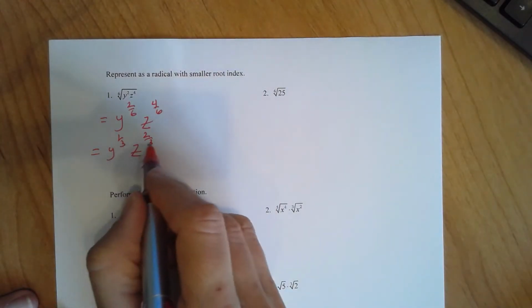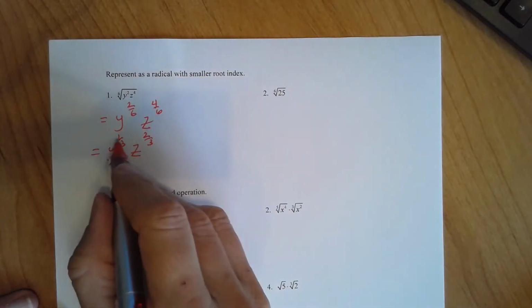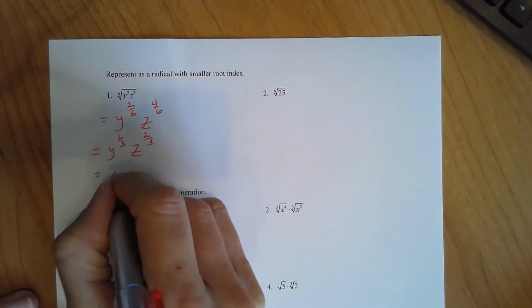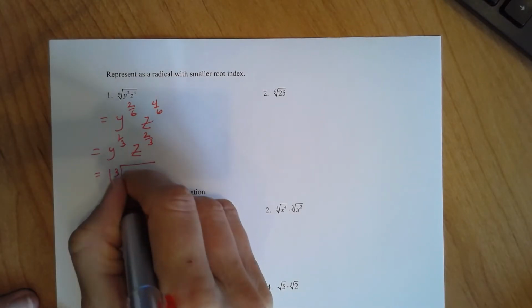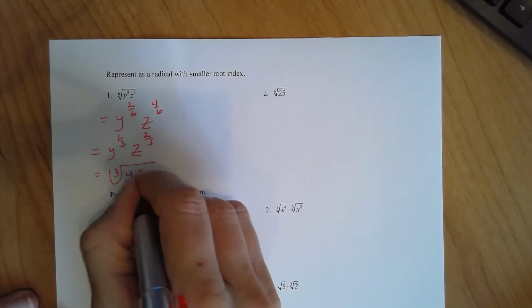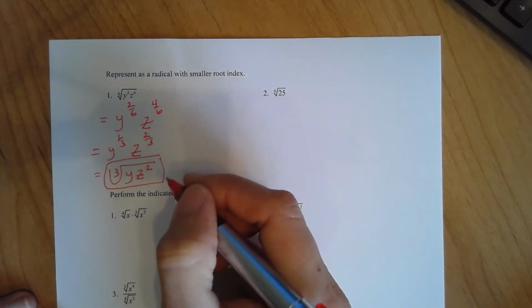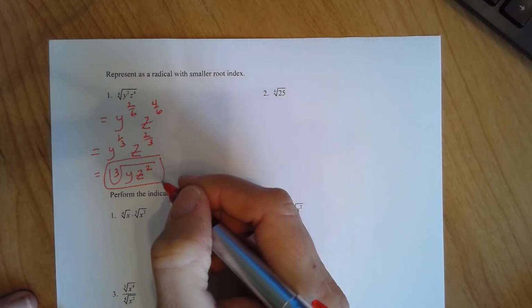So now we see that our index is a 3, with y having a power 1 and z having a power of 2. So this is the cubed root of y to the first, which we don't need to put the 1, and z squared. So we get the cubed root of yz squared.